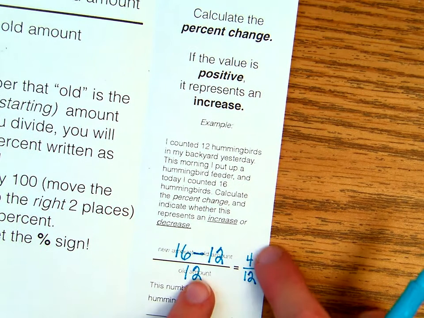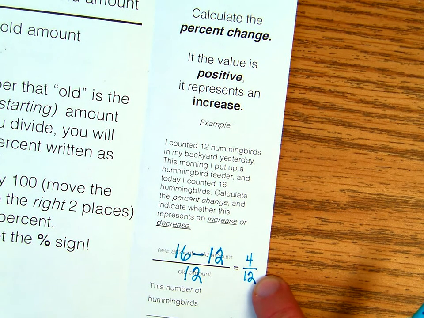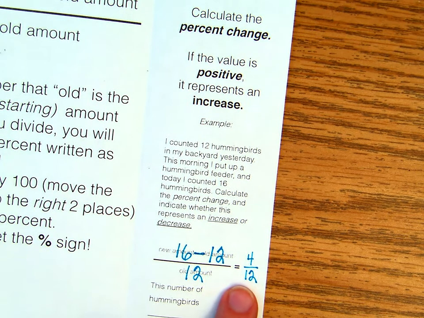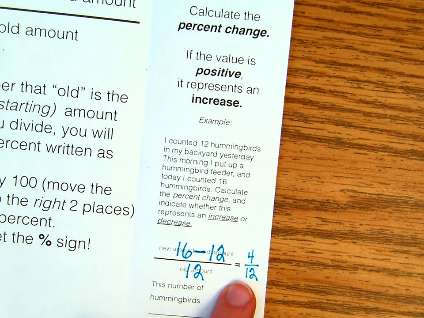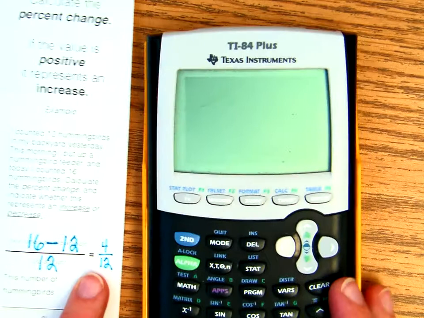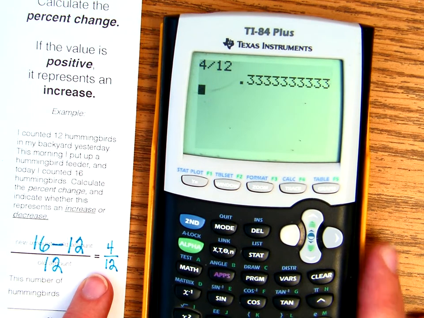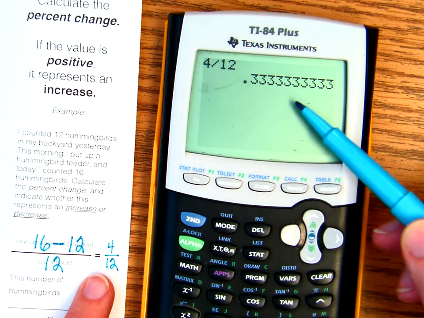Notice that it's a positive number divided by a positive number, which means it's going to be an increase because that's going to come out to be a positive value in the end. Now we're going to divide, because remember 4 over 12 is the same thing as 4 divided by 12. You can use a calculator for this. 4 divided by 12. You might have already known that that was the same thing as 1/3, which is 0.3 repeating.